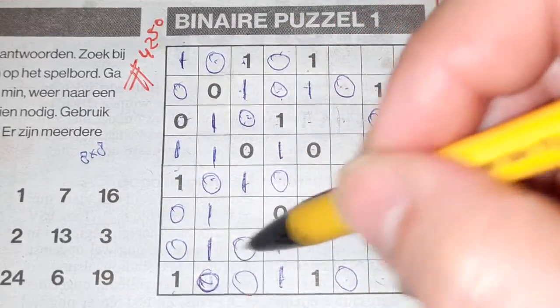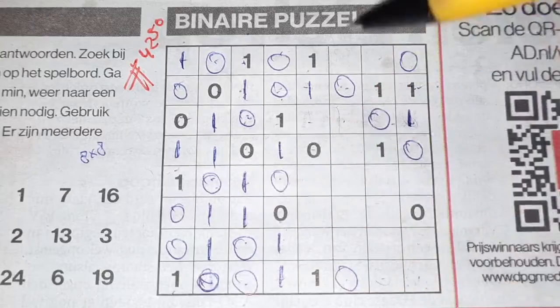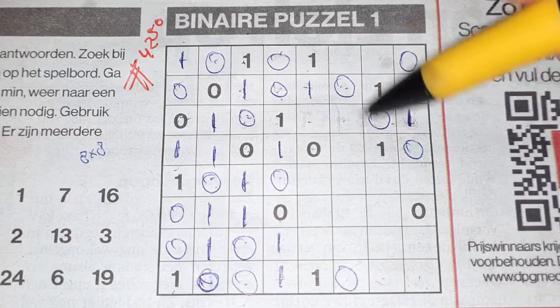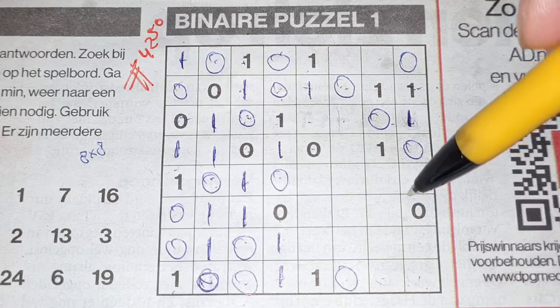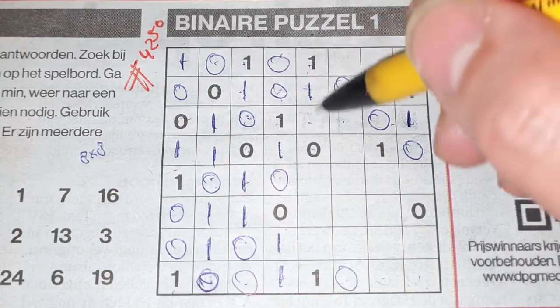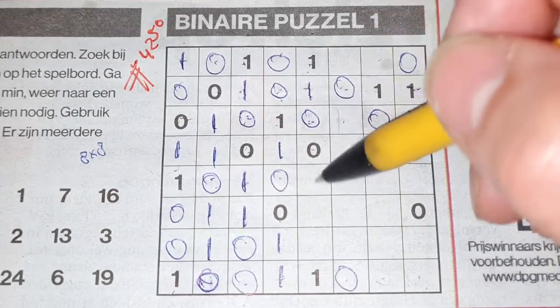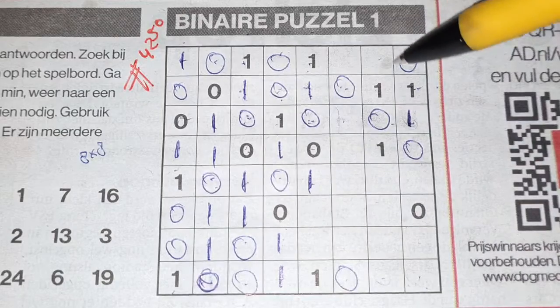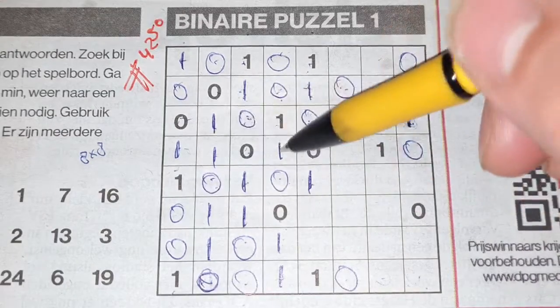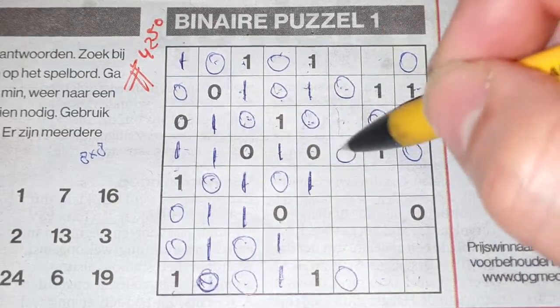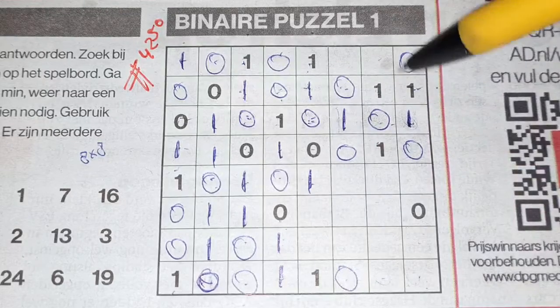Between 2 ones comes an O. Double O, here 1, there 1. Then double one, here no, there no. Double O, here 1, there 1. 1, 2, 3, 4 ones. So the rest are O's. Between 2 O's comes a 1.